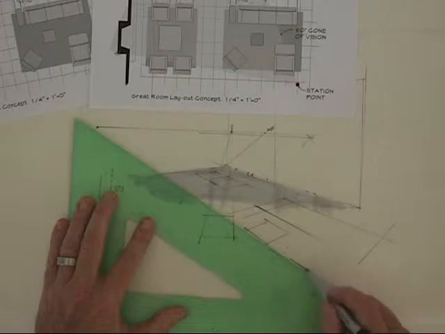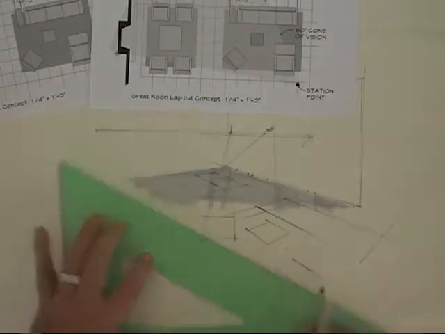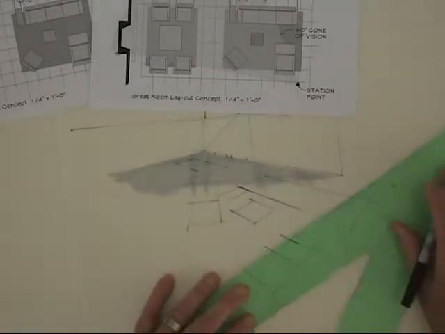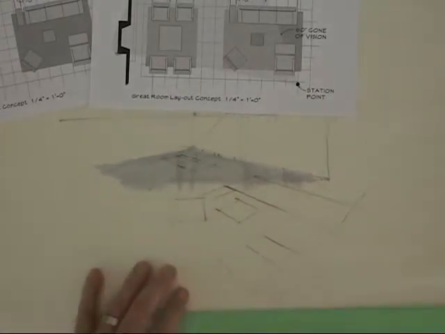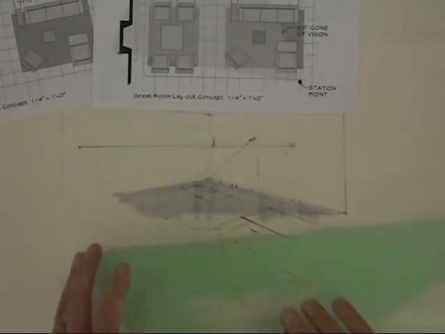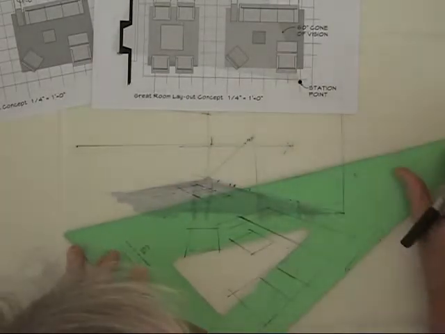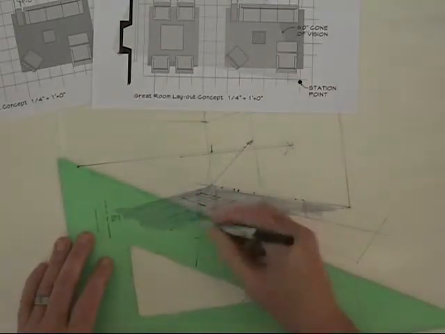On this side is an ottoman and a fairly large scale chair. This is getting outside the cone of vision. You can see it's looking a little exaggerated right here at the bottom of the drawing. And we will decide later when we crop this drawing just how much of that chair, if any, we want to see.